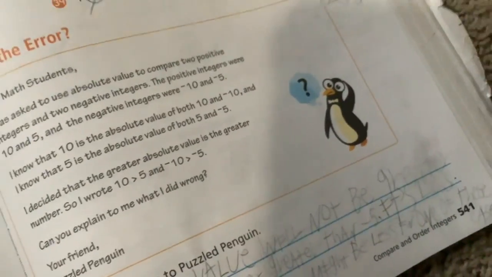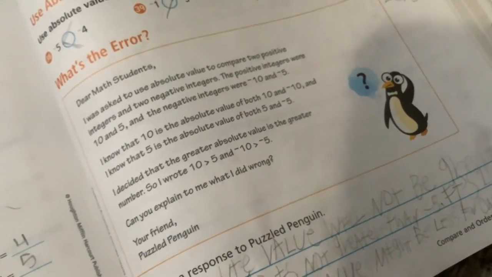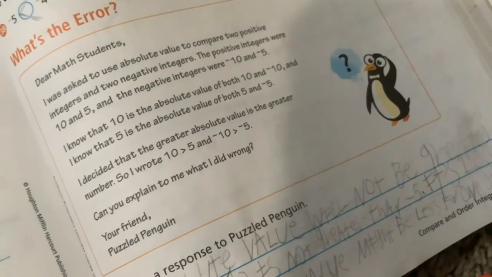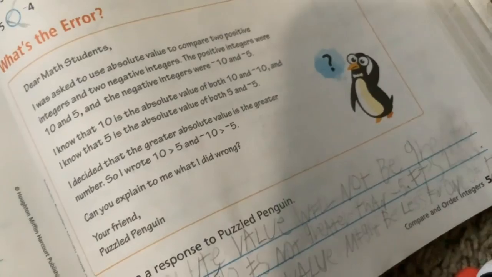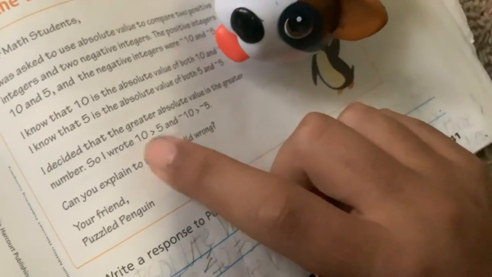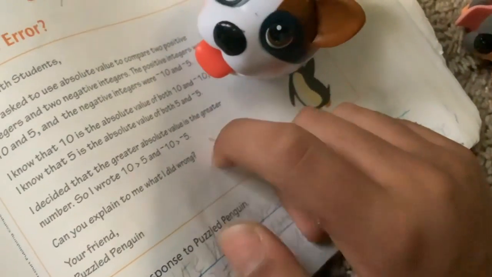I'm having trouble again. We know. Tell us your problem. Well, I decided that the greater absolute value is the greater number. So I wrote 10 is greater than 5 and negative 10 is greater than negative 5. Can you explain to me what I did wrong? Your friend, Puzzled Penguin. Well, 10 is greater than 5. Well done.